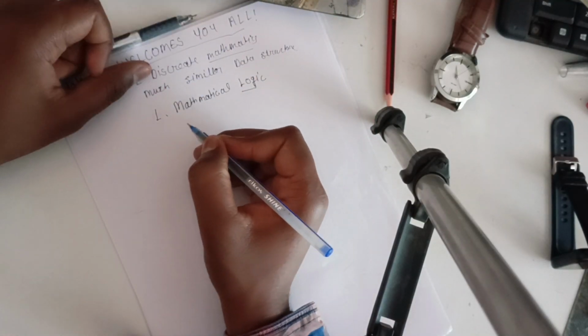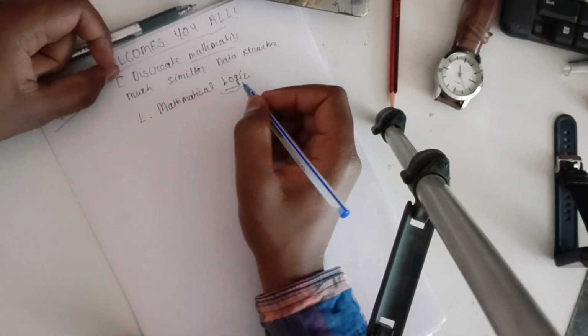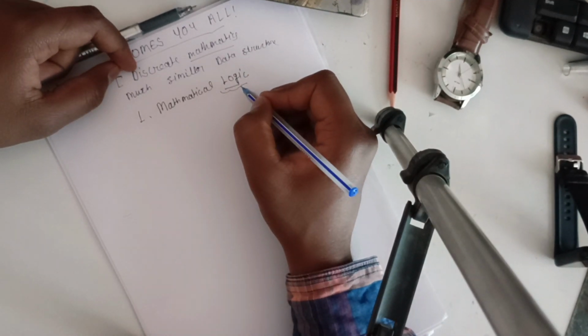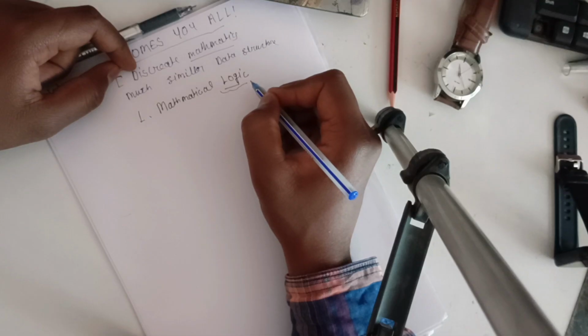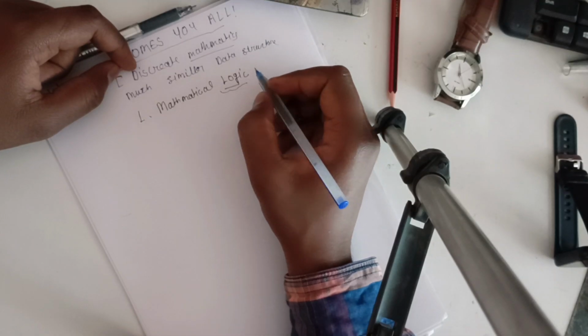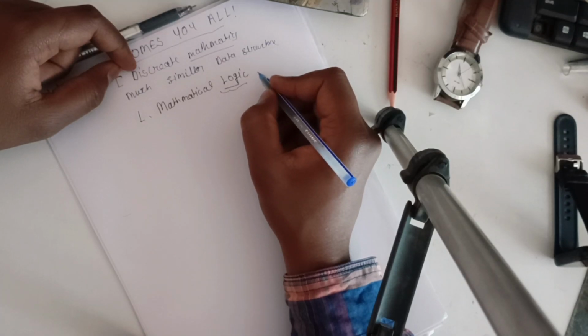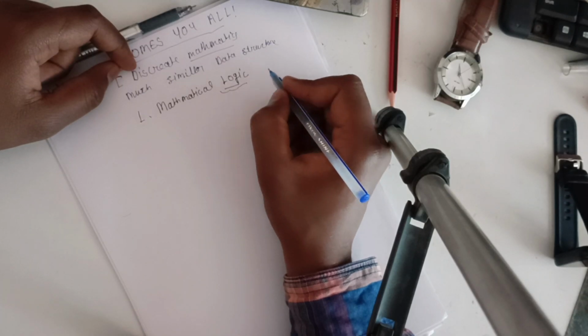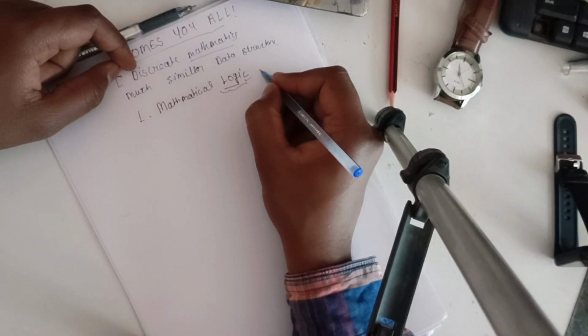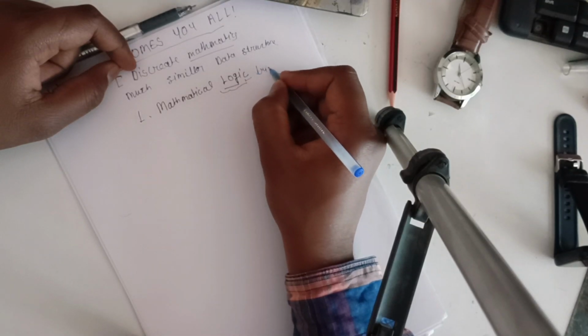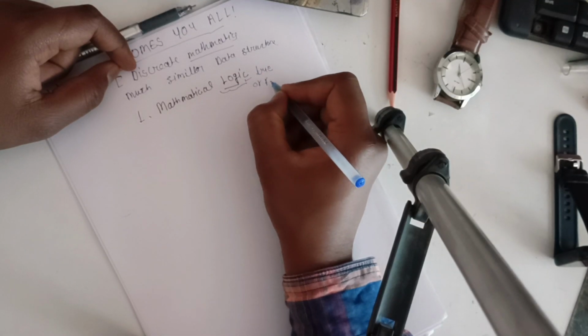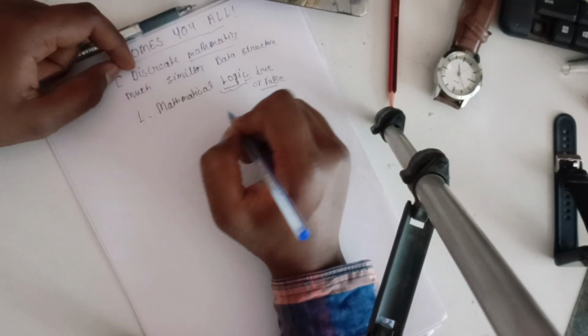So basically, what do I mean by logic? Logic is the language of math. It helps us to decide if a statement is true or false without any maybe. Logic, the language in math, helps to decide if a statement is true or false. Okay, so this is logic.